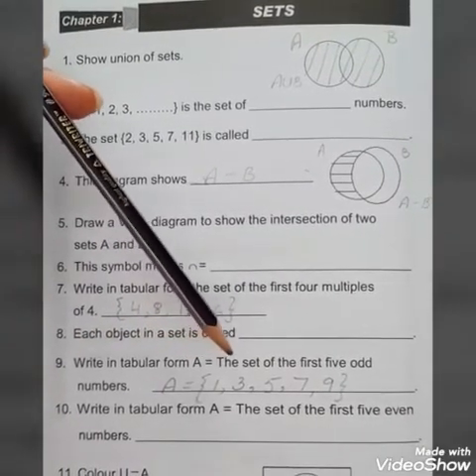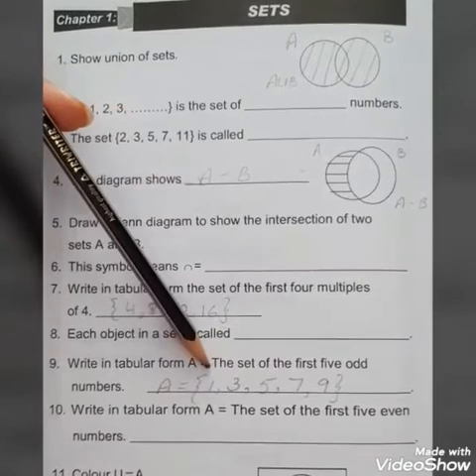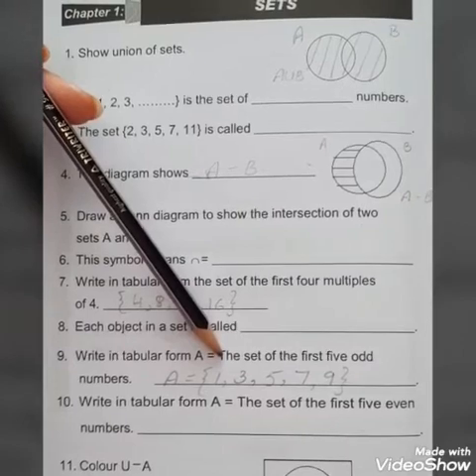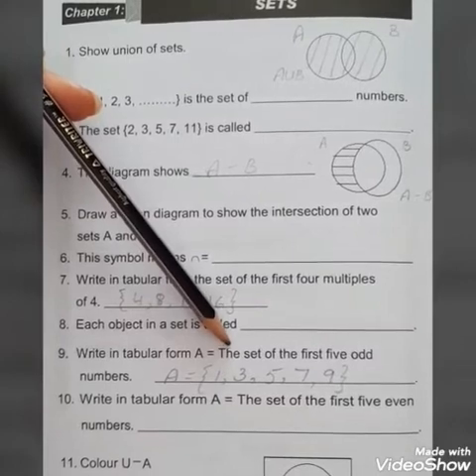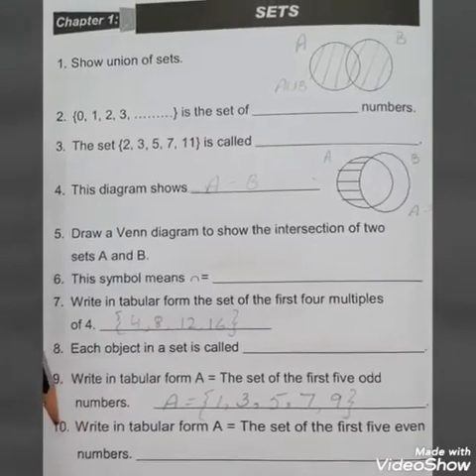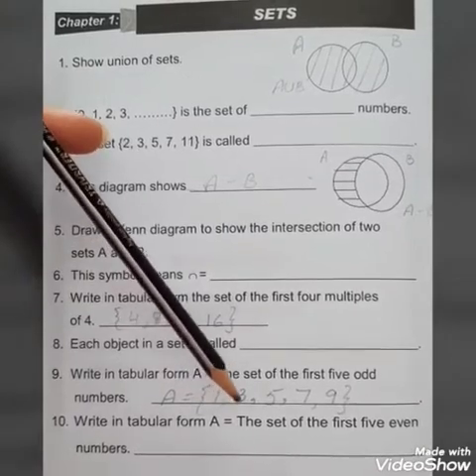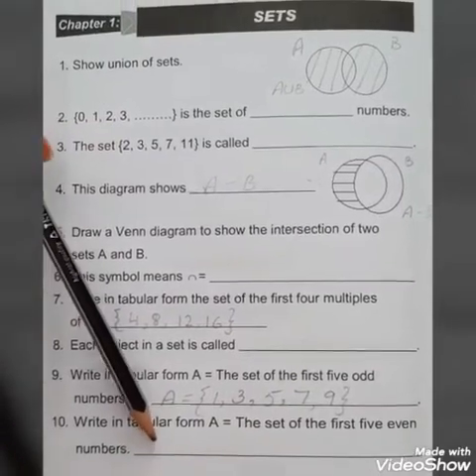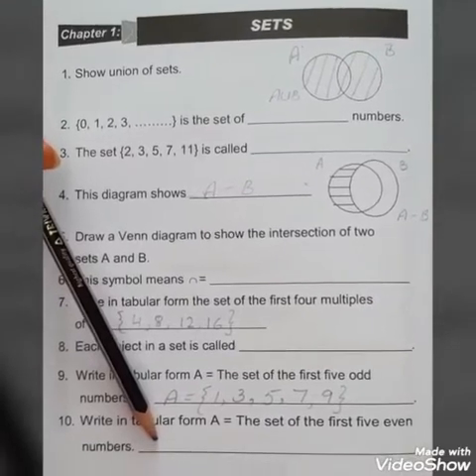Set A is equal to the set of the first 5 odd numbers. Odd numbers are 1, 3, 5, 7, 9, 11, then 13. But here we have to write down just the first 5. Right? Now question number 10. Write in tabular form set A is equal to the set of the first 5 even numbers. Now students, here you have to write down the set of first 5 even numbers.